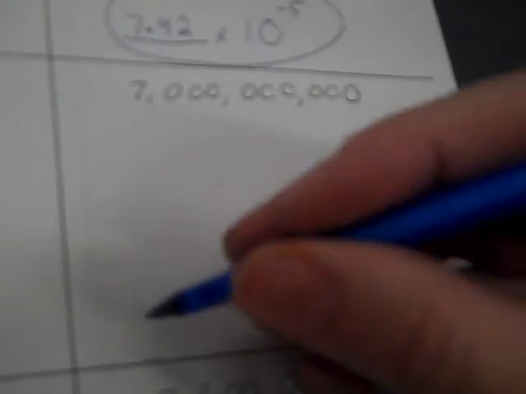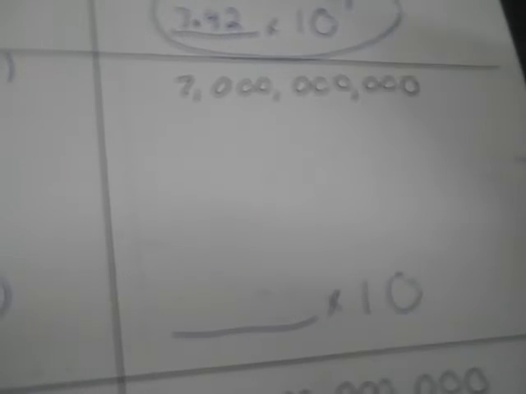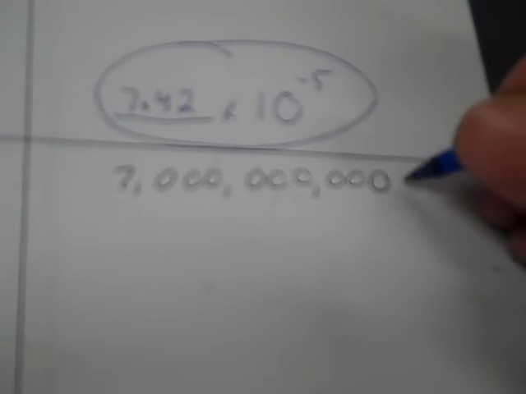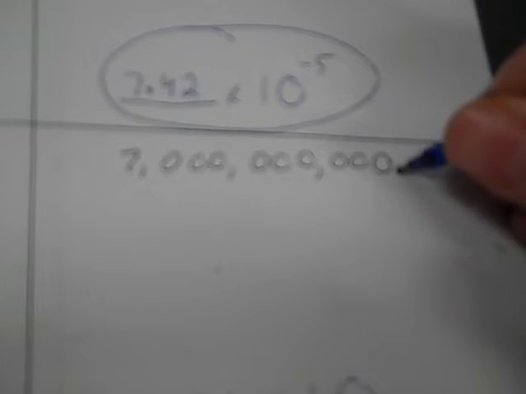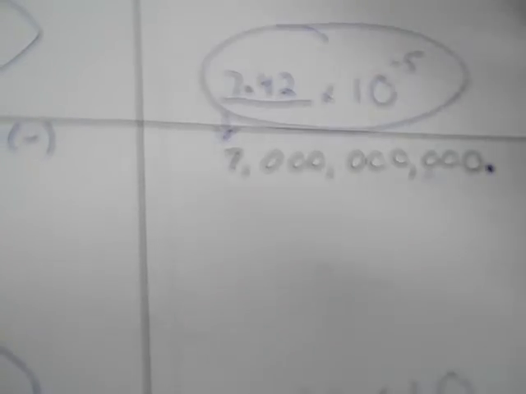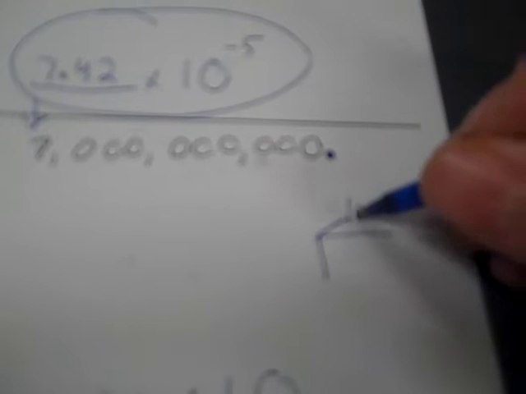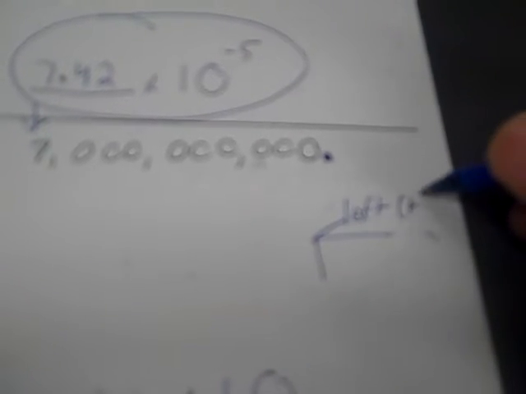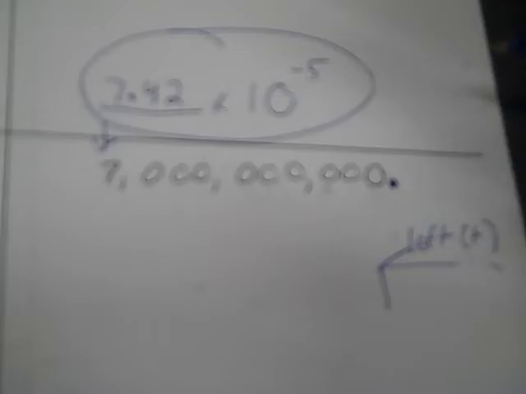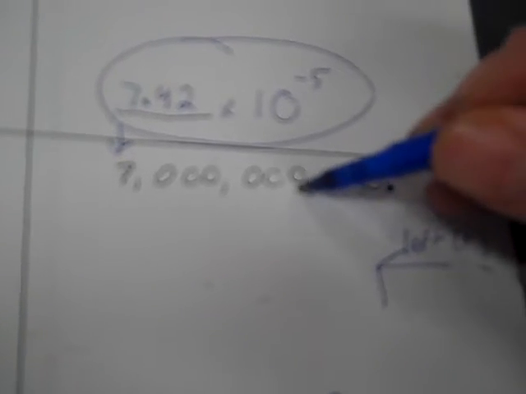Okay, next problem. I don't have a decimal, so where do I put it to start with? At the end. Okay, here's my first digit. That'll work. So it's going to go between the 7 and the 0. That would be going this way, which is left, meaning our power will be positive. So now move it between the 7 and the 0. The number you mark and the number after it. 1, 2, 3, 4, 5, 6, 7, 8, 9.